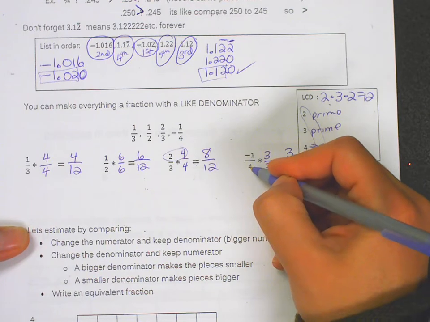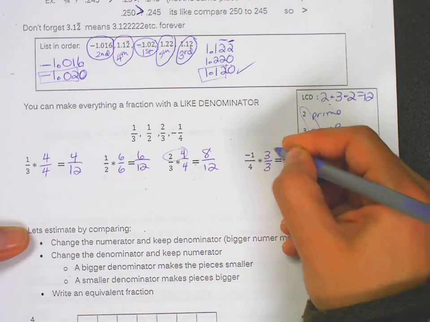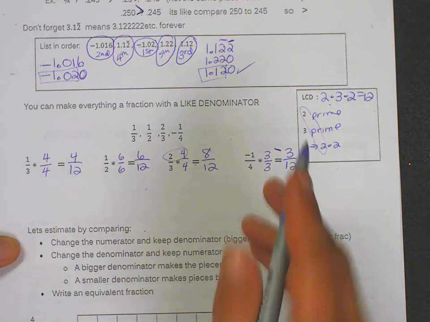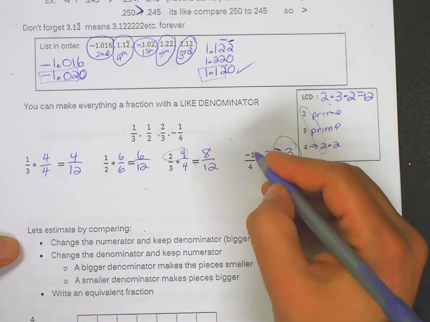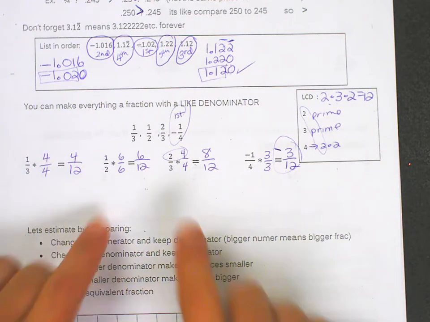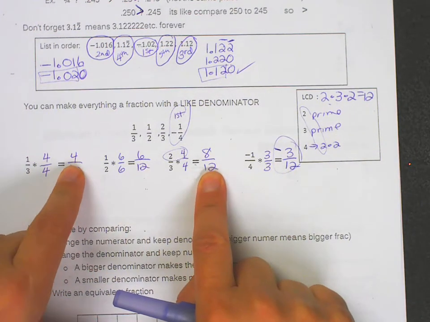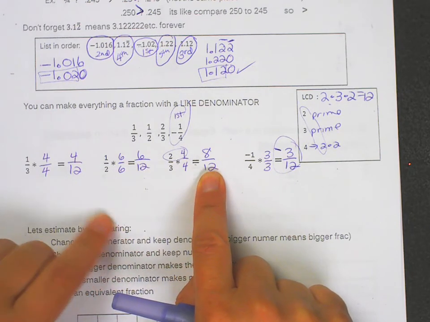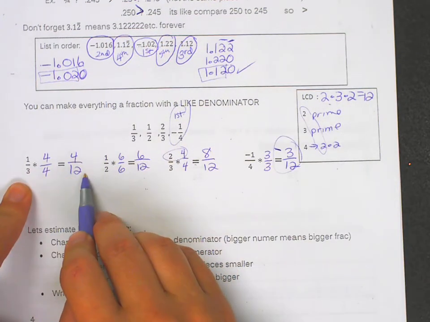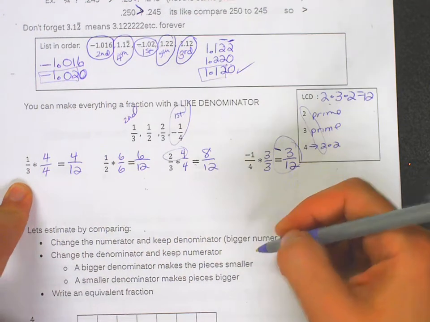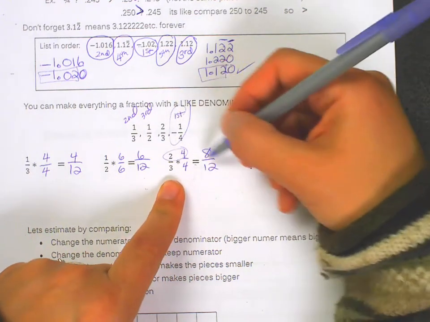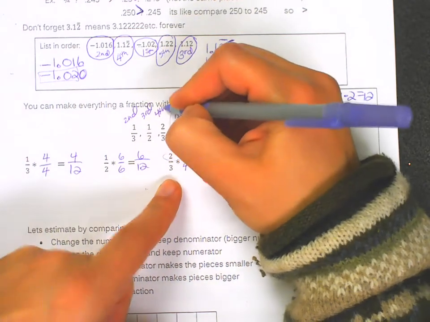If this was a negative fraction to begin with and I'm writing something equivalent, it's still going to be a negative fraction when I'm done. So now I'm going to put this in order. Negatives come before positives. So that would make this one first. And then, since they have the same denominators, I have 4, 6, and 8. Is that in order already? It is. So this one is second, which is 1/3. And then half would be the third. I wondered if you didn't do this with common denominators, if you would have put this in the correct order.